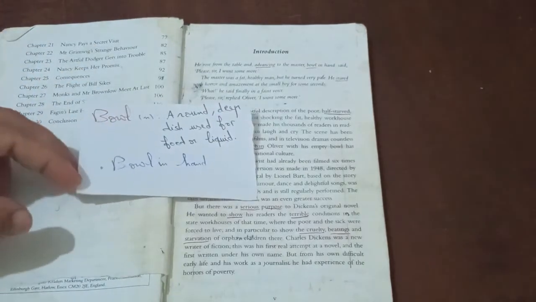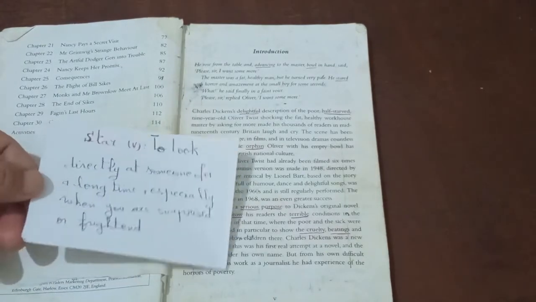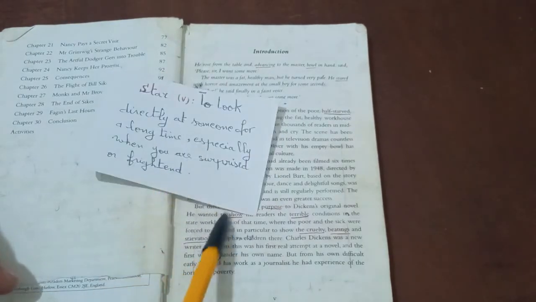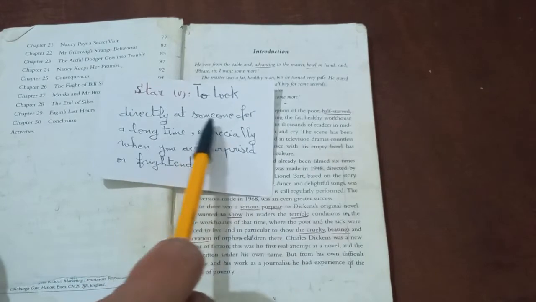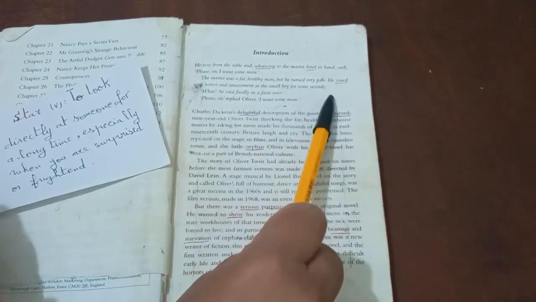Pole in hand. A round deep dish used for food or liquid, or we can say soup. And also we have, he stared with horror and amazement. He stared, it means to look directly at someone for a long time, especially when you are surprised or frightened. He stared with horror and amusement at the small boy for some seconds.